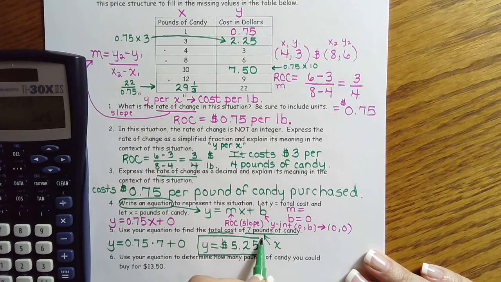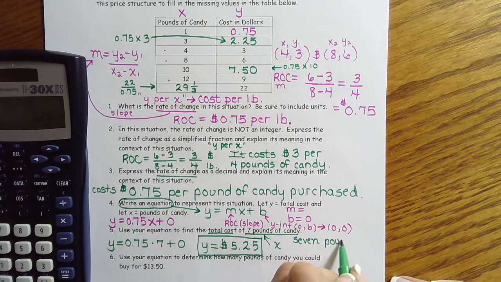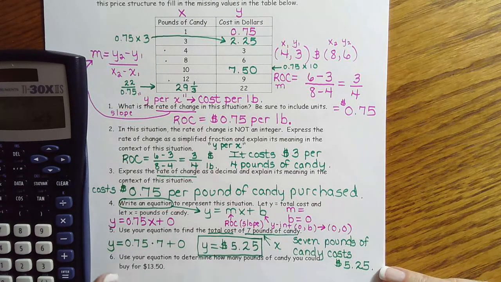And if they asked you to write a sentence, you guys can all do that, right? 7 pounds of candy. Let's go ahead and do it because we need practice. So you're not really supposed to start a sentence with a number. So we're going to write it out. So 7 pounds of candy costs $5.25. So that's what you would write if they would ask you for a sentence.